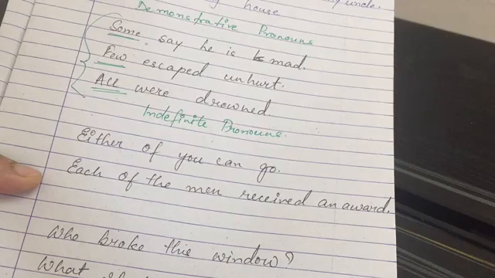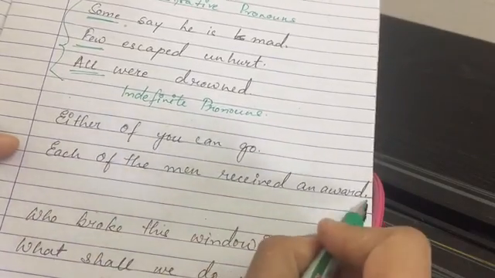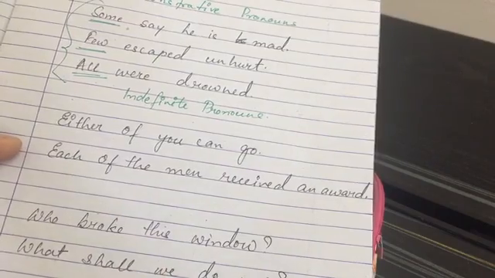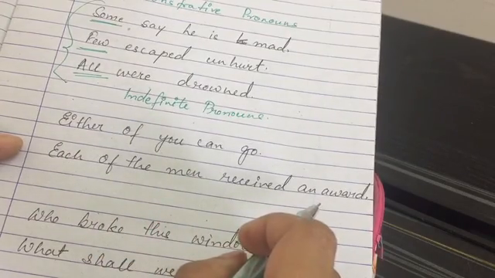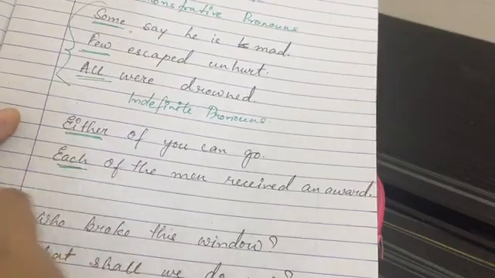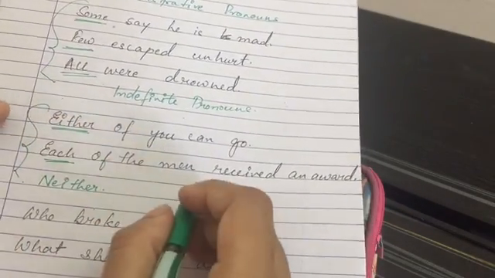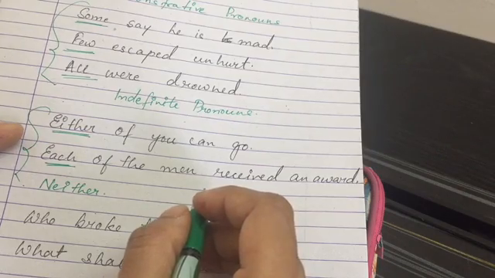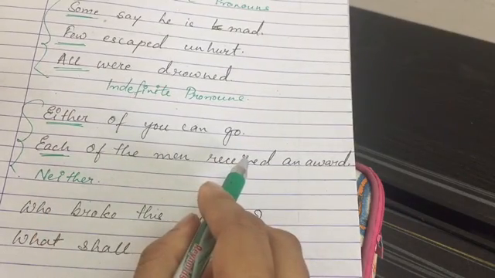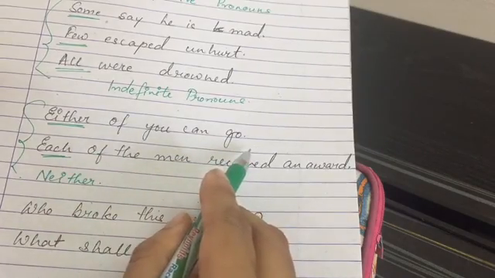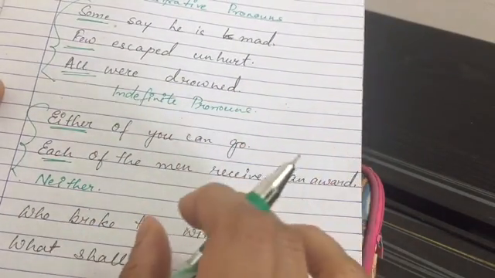And the next set of sentences. Either of you can go. Each of the men received an award. So the words like either, each, or there's another word, neither. These words are called distributive pronouns because they are used with reference to a number of persons or things one at a time. So either of you can go. Either you can go or the other one can go. So they are used in reference to a number of persons.